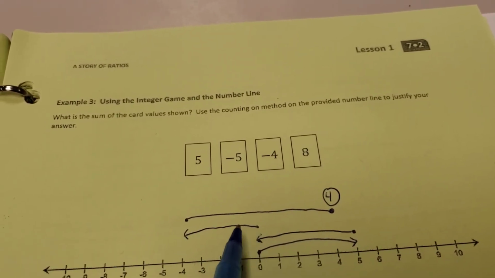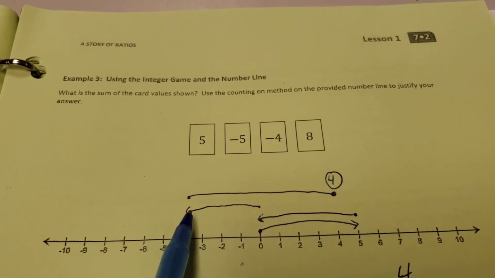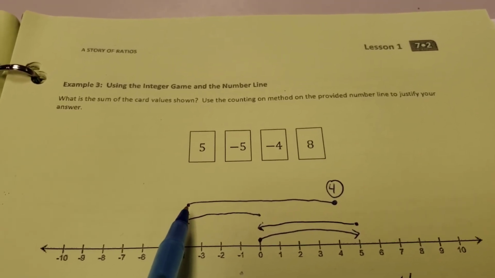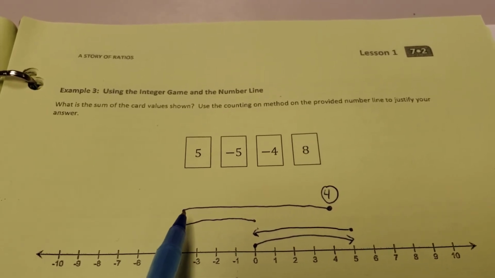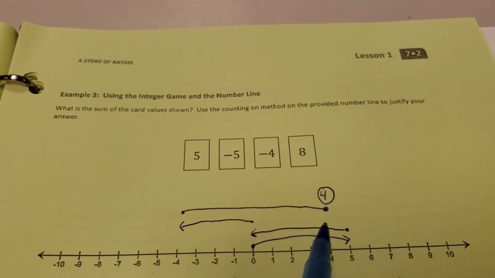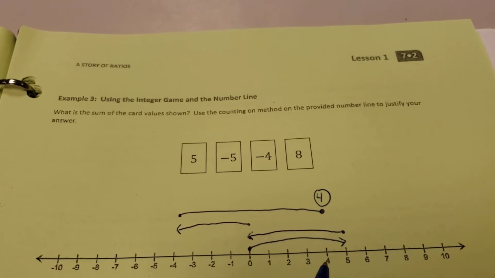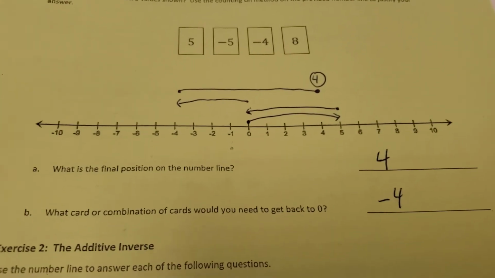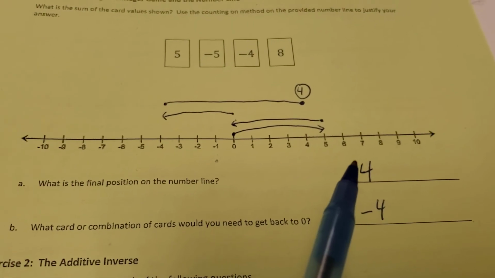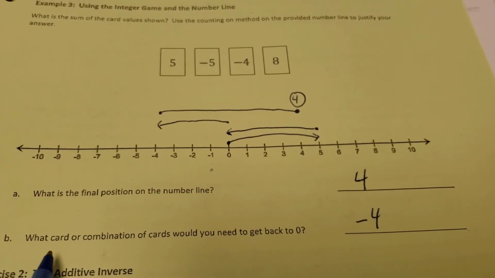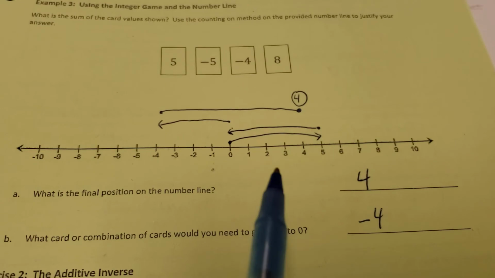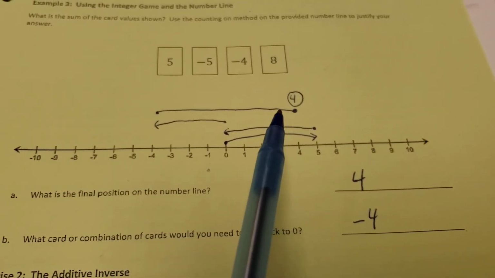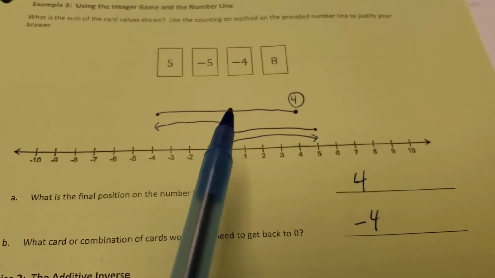Next card was -4, so move left 4. Now I'm at the -4, as you can see. Go up a tiny bit, and now I have a +8, so I move 8 to the right, so 4. That is where I stopped, at +4. So the sum of those is going to be 4. What's the final position on the number line? 4. What card or combination of cards do you need to get back to 0? Well, if I'm sitting here at the 4, if I want to go to the 0, I need a -4 that would take me back to 0.